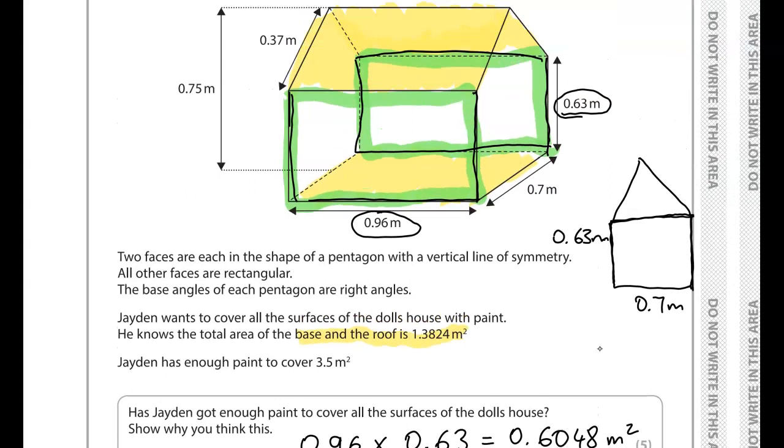Now we've got to work out the area of this triangle here. For the area, we need the height and the base. The base is going to be the same as this, so 0.7 meters. Whereas the height we don't know, and we're going to work it out. We were given the information that the pentagon has a vertical line of symmetry, which means it's going to go through like this.